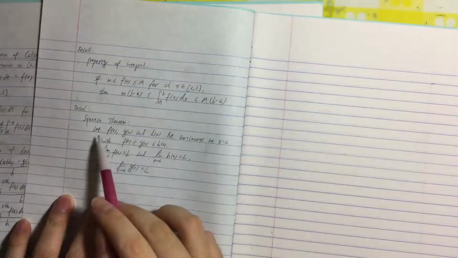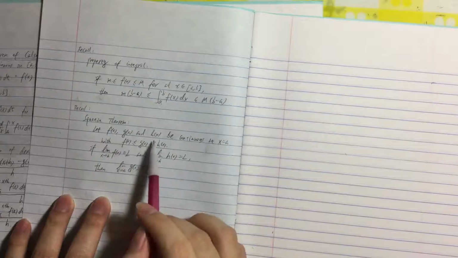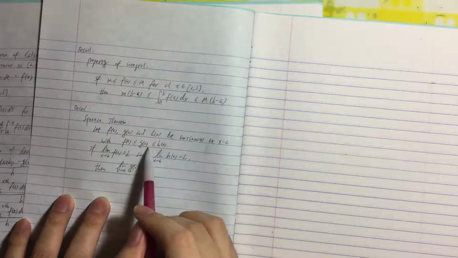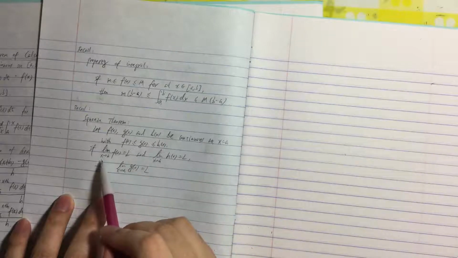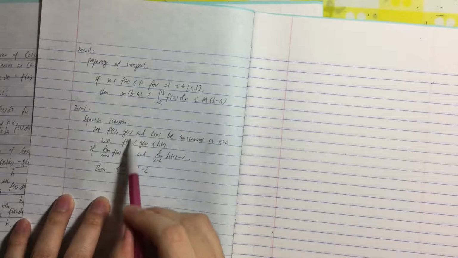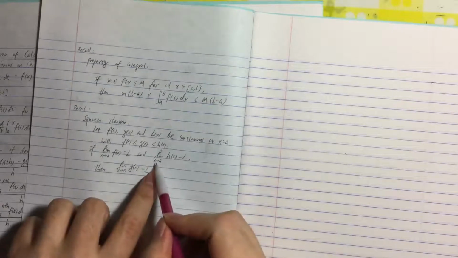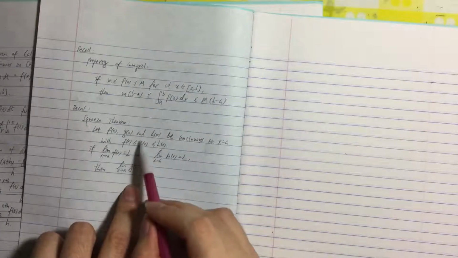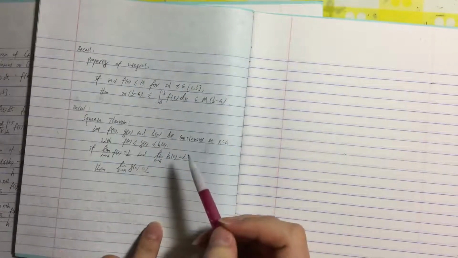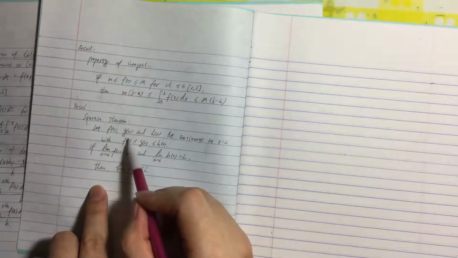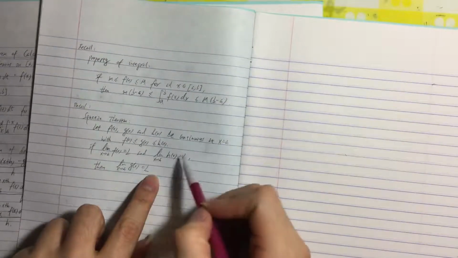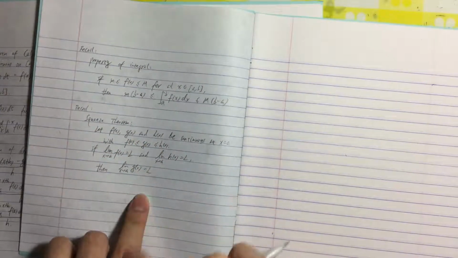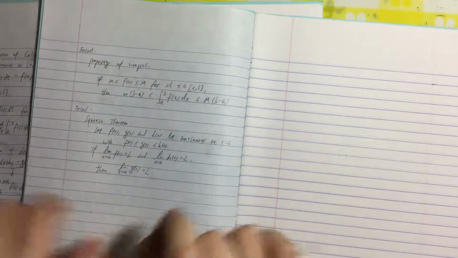Squeeze theorem says if the functions f, g, and h are continuous at a, with f less than g and g less than h, if the limit as x approaches a of f of x equals L, and the limit as x approaches a of h of x is also L, then the limit of the middle function must also be L. If the limit from the left side function and the limit from the right side function are the same, then the limit from the middle function must also be the same. This is called the squeeze theorem. That's what we learned last semester.